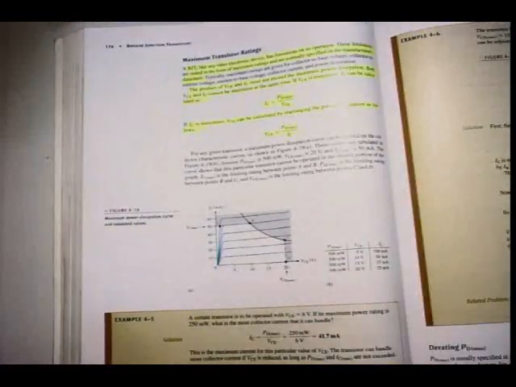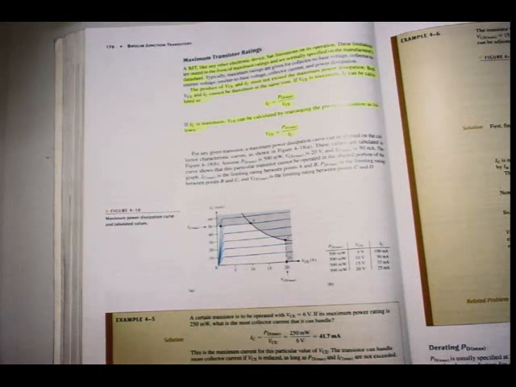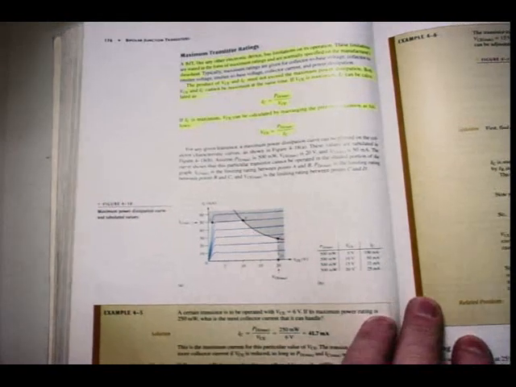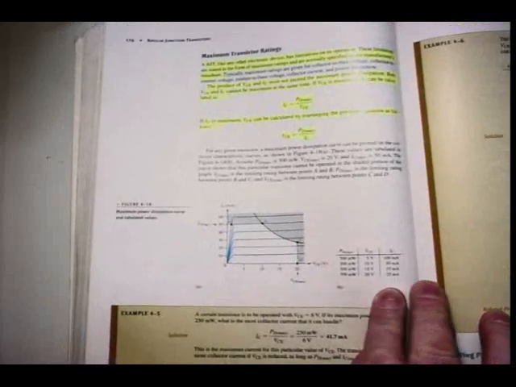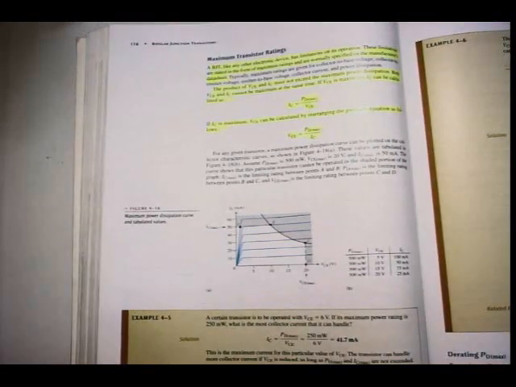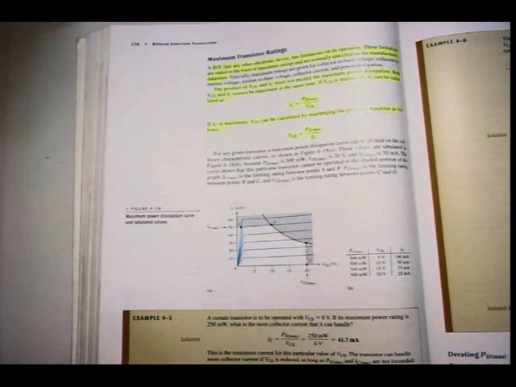Okay, another thing that's important on page 176 is maximum transistor ratings. You've learned this with the diode as well, and I suppose with other devices, resistors, and whatever that you've done in electrical engineering, is that there's a maximum rating for each device. It cannot handle all the current or voltage that you apply to it.